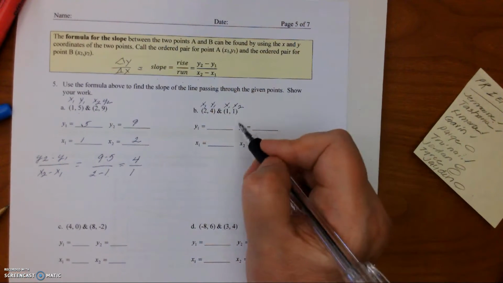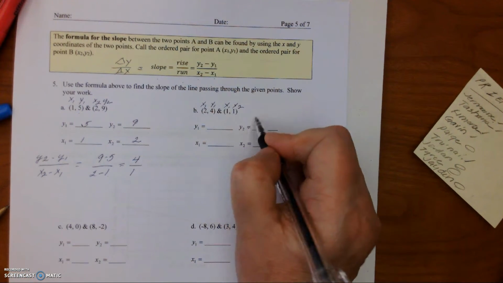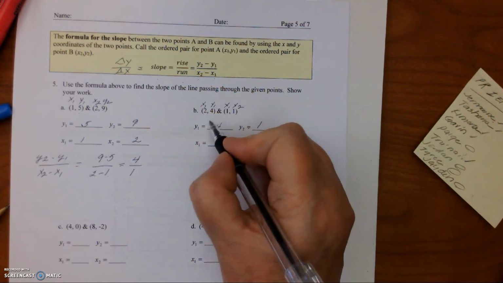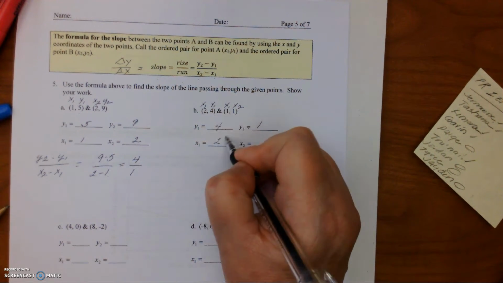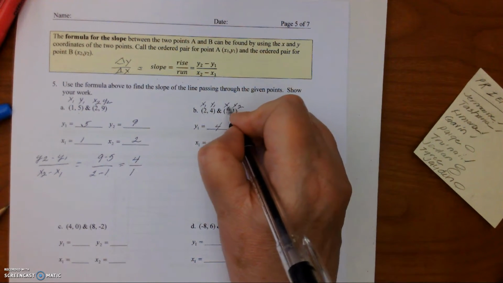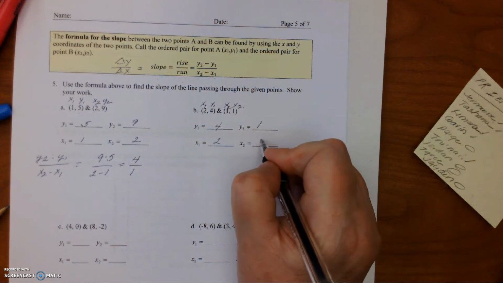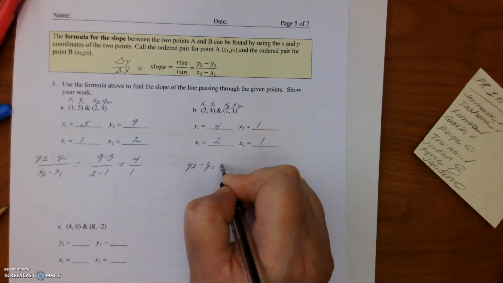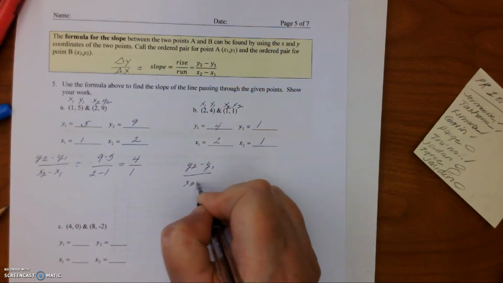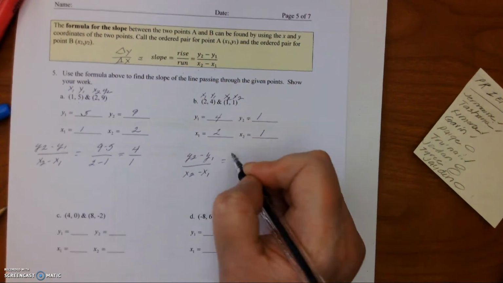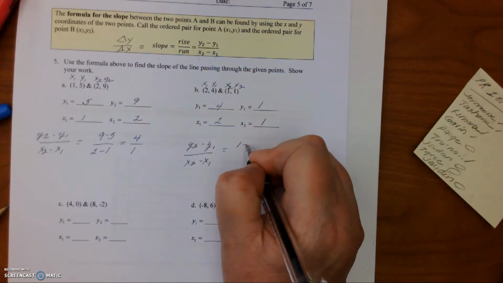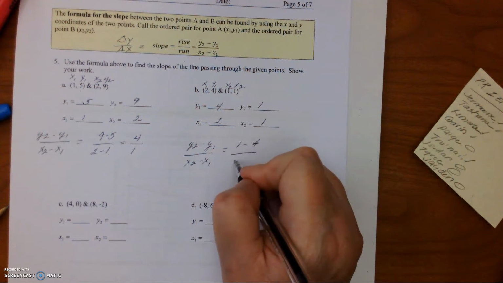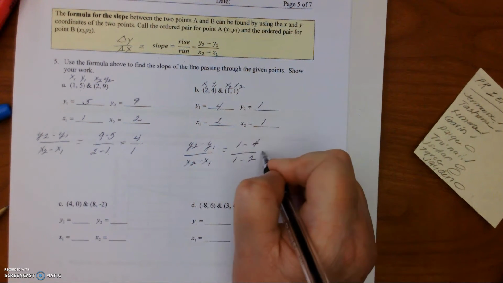Now the next one, we have y2 is 1, y1 is 4, x1 is 2, x2 is 1. So again, y2 minus y1 over x2 minus x1 equals 1 minus 4 over 1 minus 2.